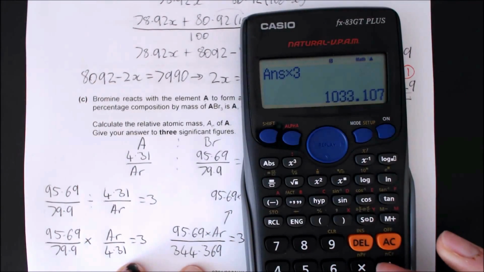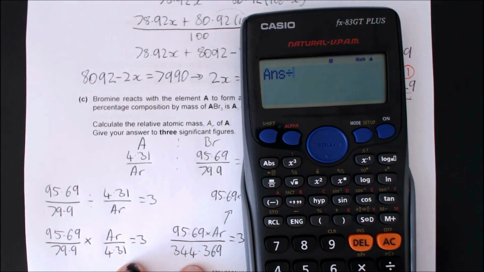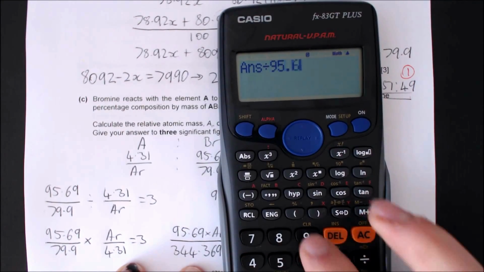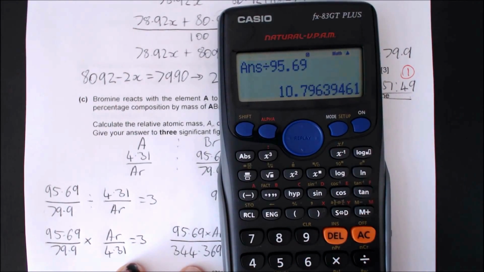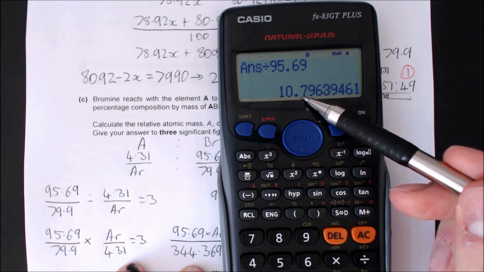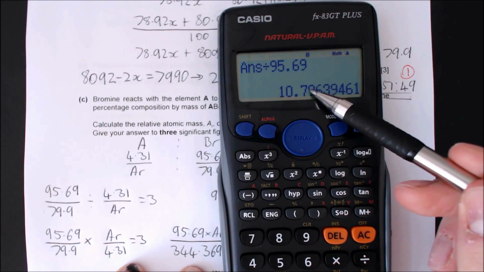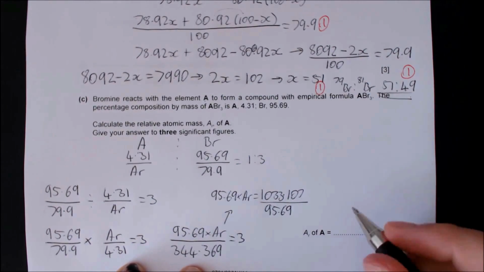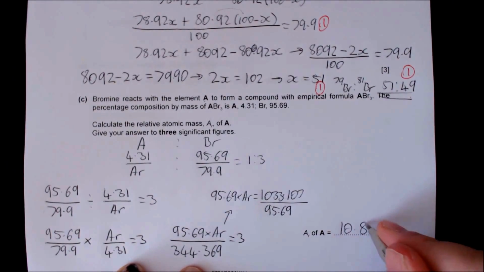So we're going to take that number. The number's already in there from the previous one. So we're going to divide that by 95.69, and there we go, 10.796. But remember, we have to give that to 3 significant figures. So that's going to be 1, 2, and then 3. The number afterwards is a 9, so that rounds that up to an 8, so it's 10.8. And that is going to be our answer.